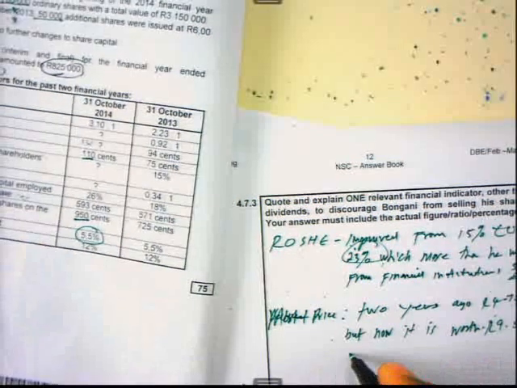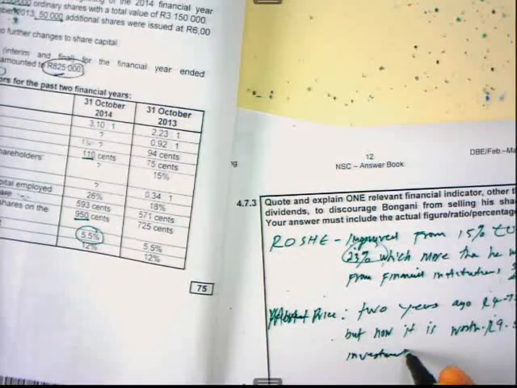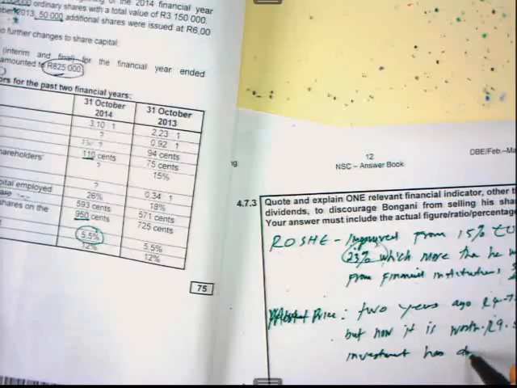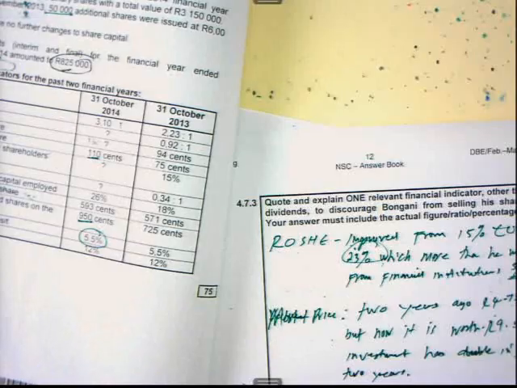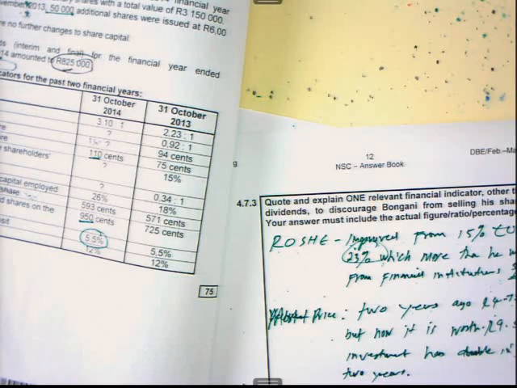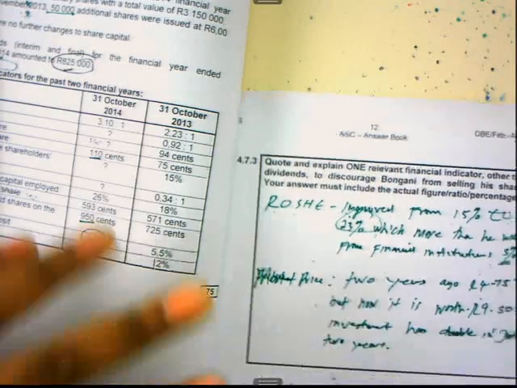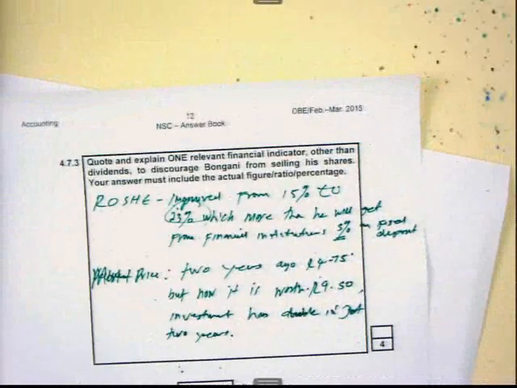You see, his investment has doubled in just 2 years. So he's actually getting a very good return on his investment in that company. Therefore, there is no reason whatsoever why he should sell his shares in this company.